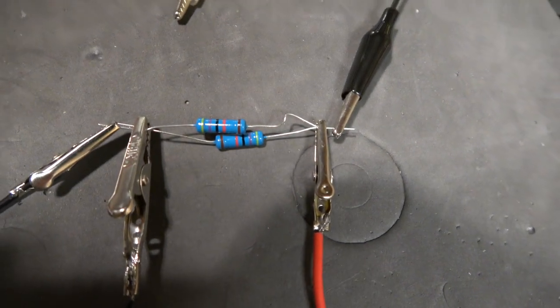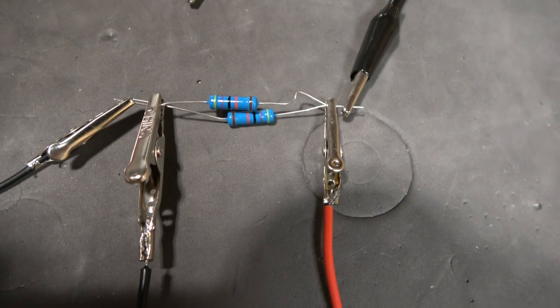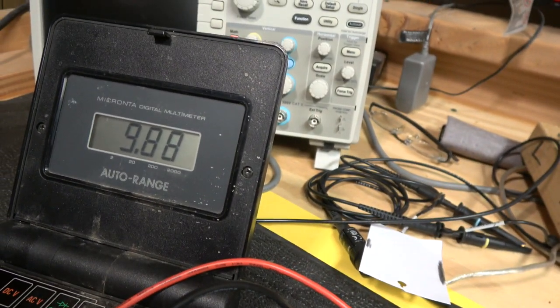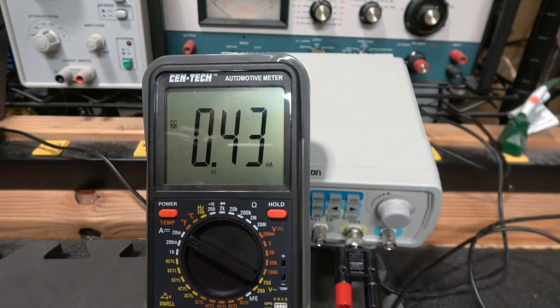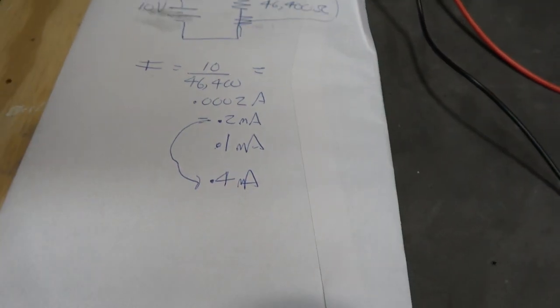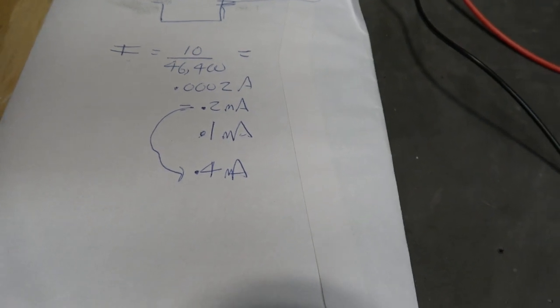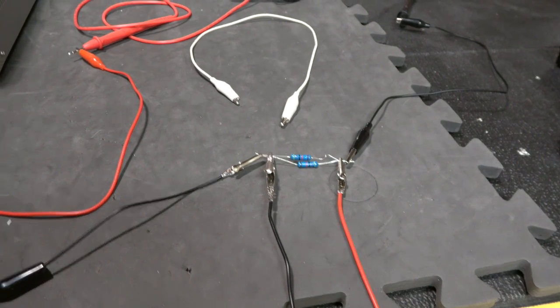Okay, there's our two same value resistors in parallel. I'm maintaining 10 volts across them. And what do we have here? 0.4 milliamps. Just as expected, no laws of physics were violated today. Everything went as planned and as expected. So now you can see it works.